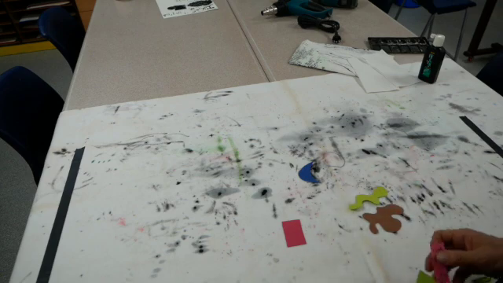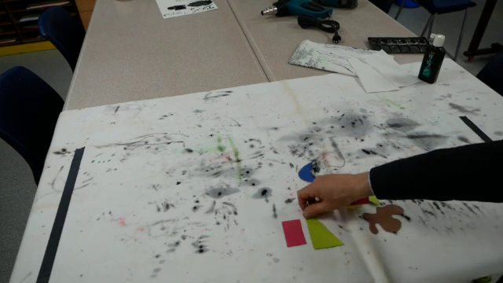All right, everybody, let's talk about shapes. There are 3 different kinds of shapes that we use in art class. There are geometric shapes and organic shapes and freeform shapes. Can you figure out which is which?